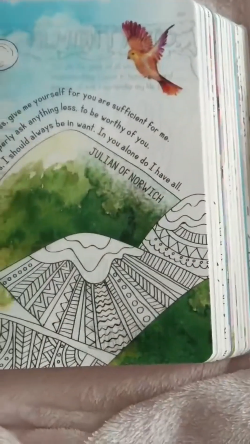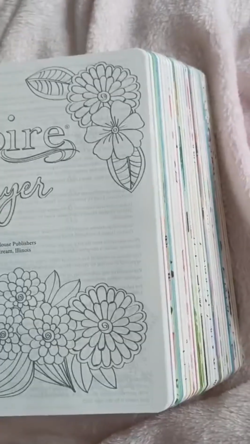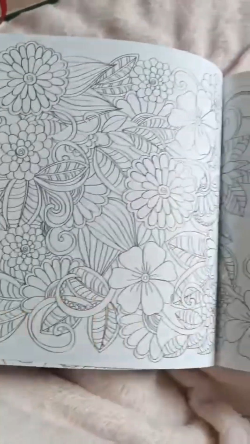So you see, this Bible has a few add-ins, which is also very nice to read and pray and study and stuff you can color in, spend time in the Word. So those are the basic versions of the Bible. You, of course, get many different ones.